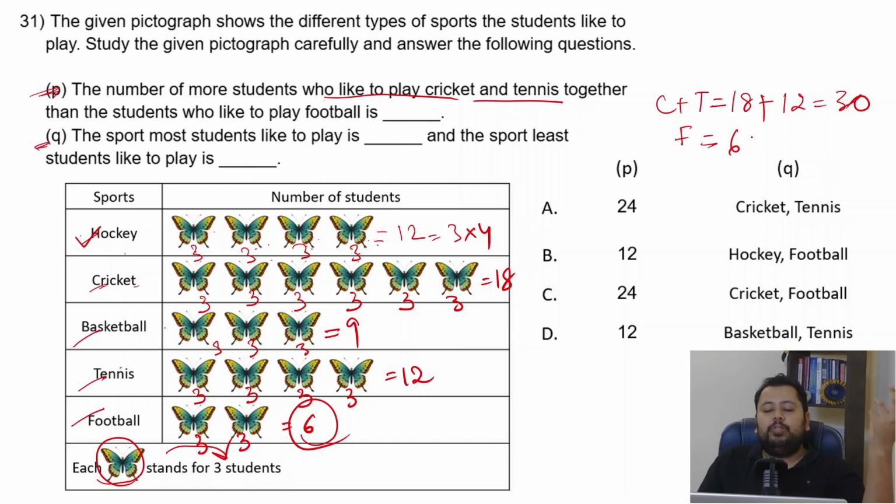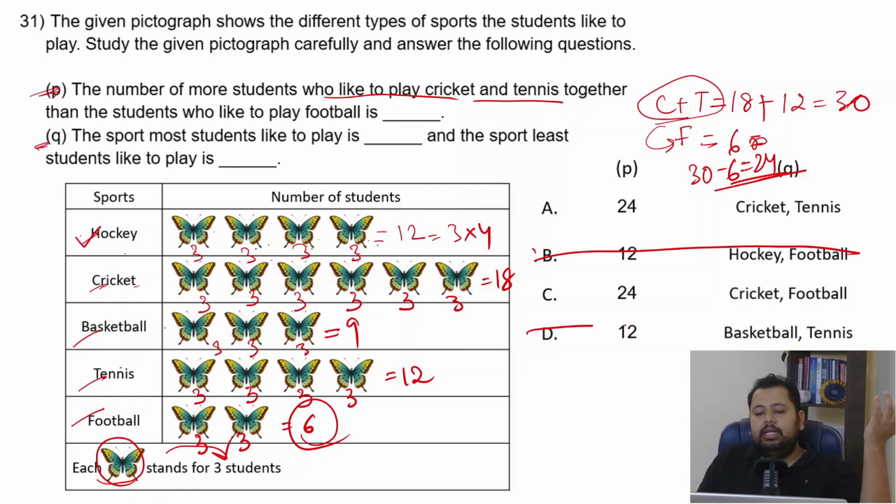Only six students play football. Now, what is the difference between how many more students like to play cricket and tennis than football? It is nothing but 30 minus 6, right? If you do the subtraction, it will come out as 24, right? So option number B and option number D cannot be the answer. It has to be either A or C, right?